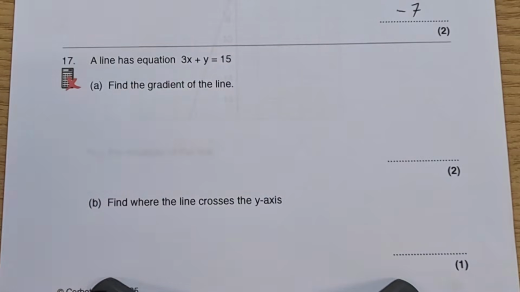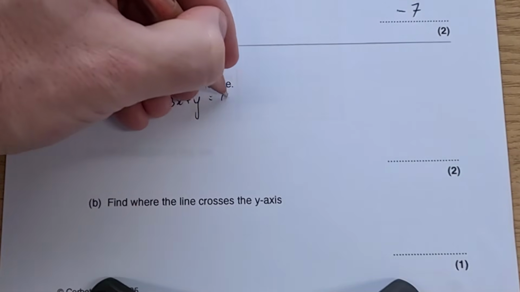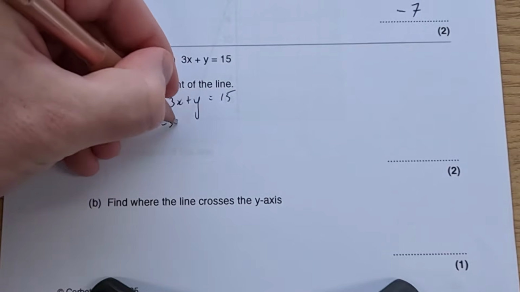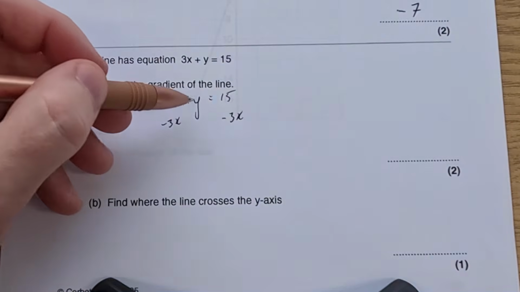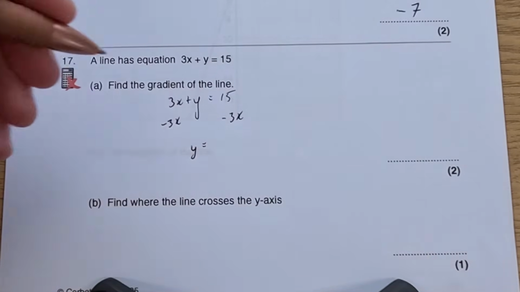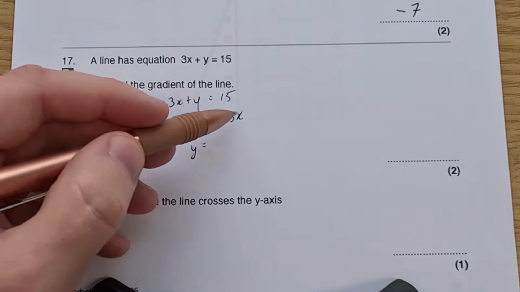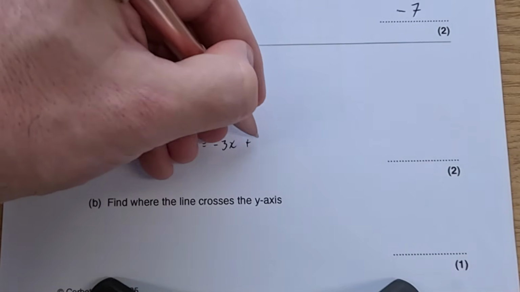So let's get rid of this 3x. I'm going to write down 3x plus y equals 15. I want to get the y on its own, so I'm going to minus 3x from the left-hand side and minus 3x from the right-hand side. On the left-hand side, we're taking away 3x to get rid of this 3x, so we'll just be left with y. And on the right-hand side, we could write 15 take away 3x, but I'm actually going to put the minus 3x at the front, so minus 3x, and then the 15 is positive, so plus 15.